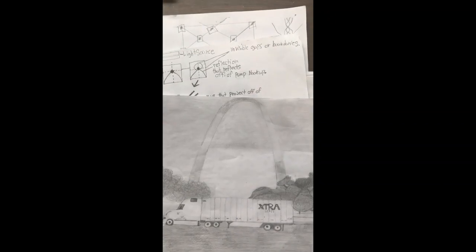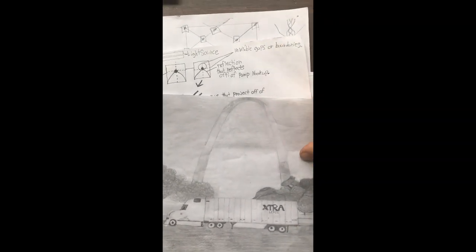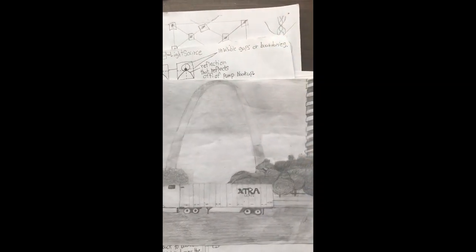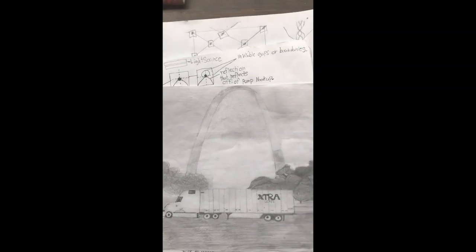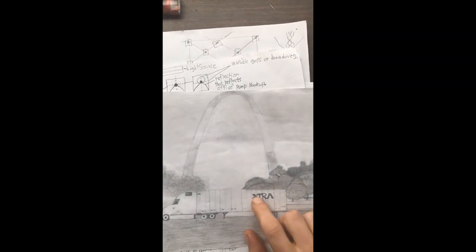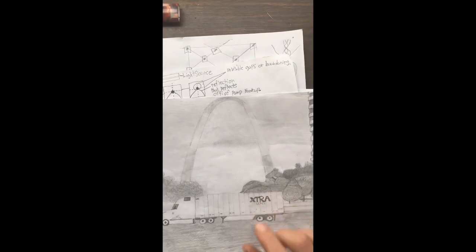Okay, so I'm going to tell you about the structure of light. How I found out about this. Basically there's this truck and it's got X release on it, and the X is 2 lines, and then there's a thicker line that's going through it.